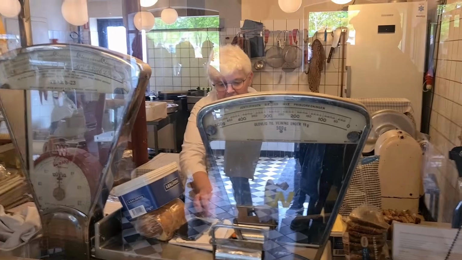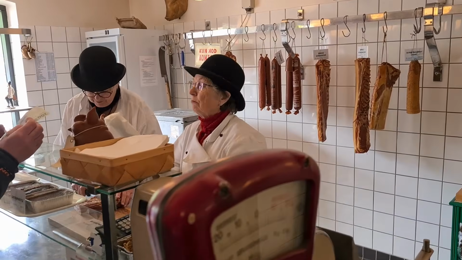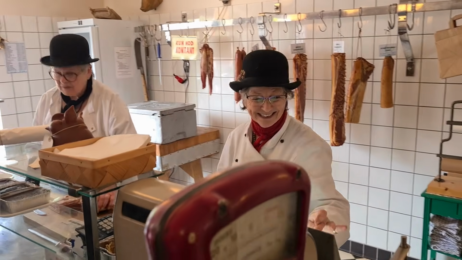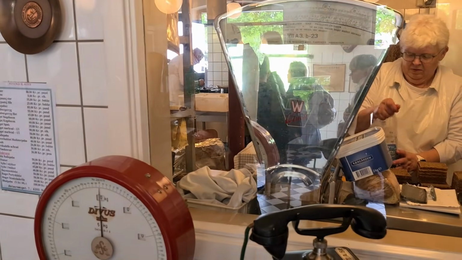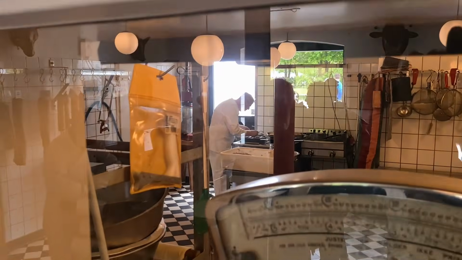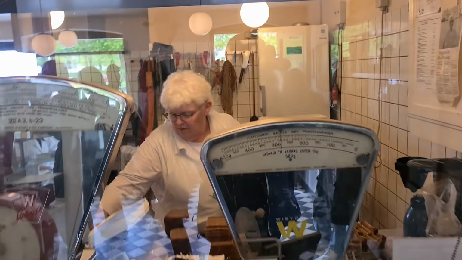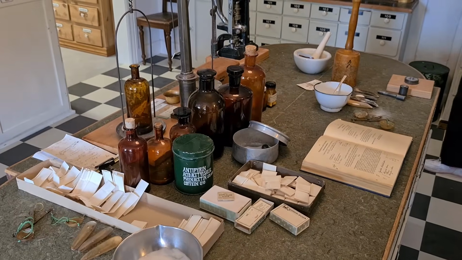Life in Nyvang goes on, and the town is bustling with activity. Here, we're at the butcher shop, where they are preparing and selling meat products just as they did during the war. We can see inside the production area where they use traditional methods. And in the shop itself, they're selling some absolutely fantastic meatballs. It's a vivid look at how food was prepared and sold during that time.